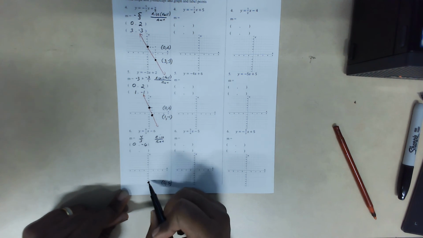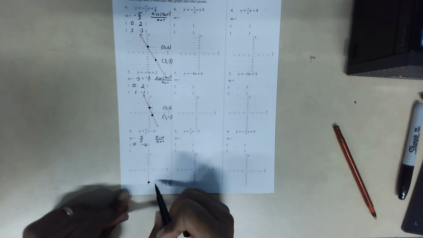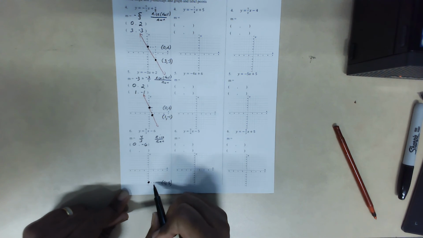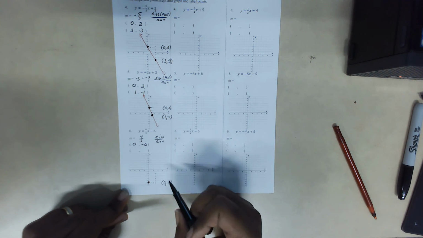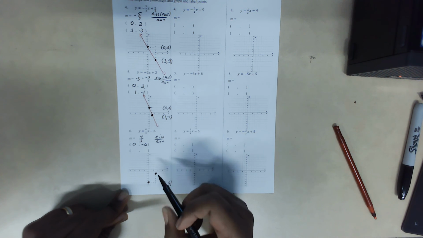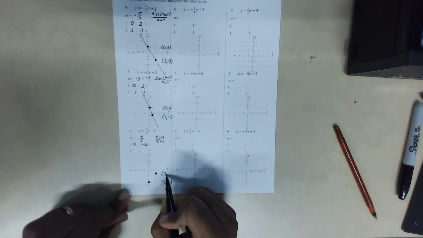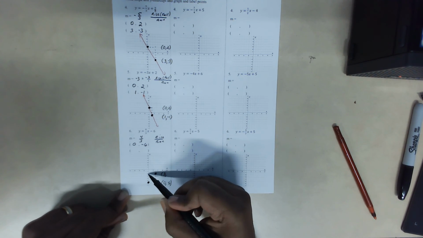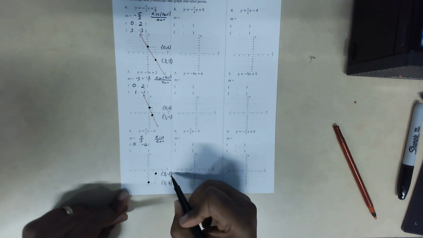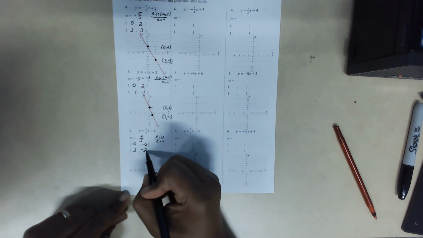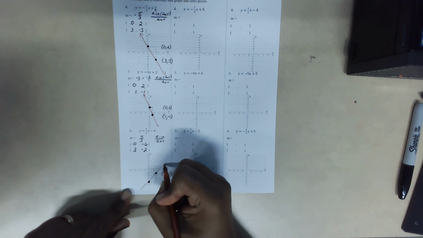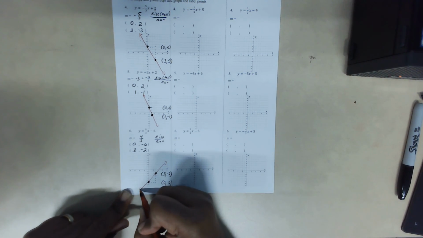To get to the next point, we got to rise 4 and run 3. I'm going to run 3 first. So this is going over 3, so that's 3. Then we're going to rise 4 times. 1, 2, 3, 4. So this is our second point. Now the location of this point is x is 3 and y looks like negative 2. So we'll put 3 here for x and negative 2 here for y. And then we're going to draw our line through both points. And we're done.